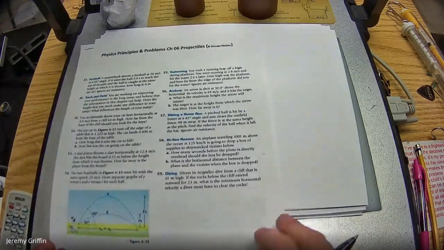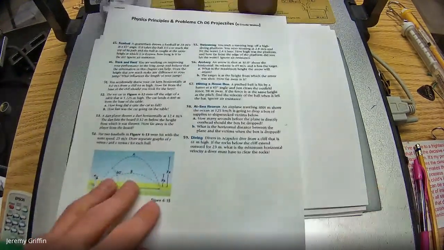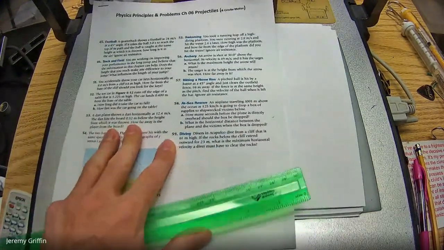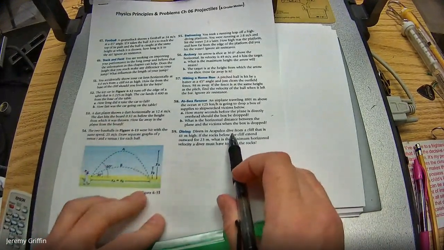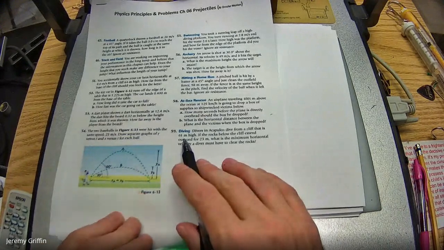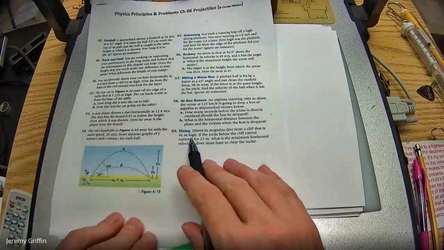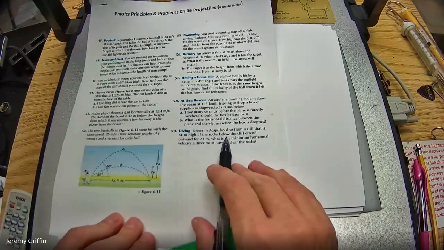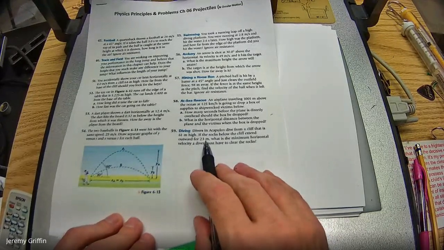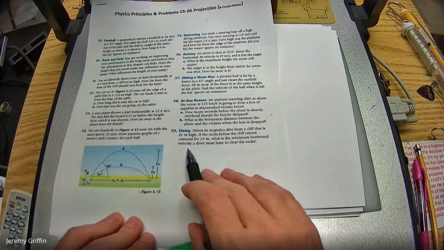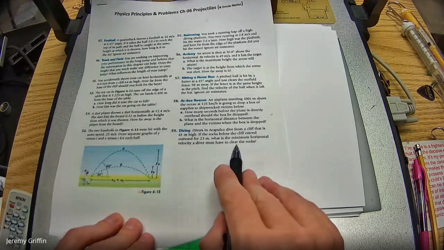Let's do another one of these. No, let's do another diver. So number 59. Divers in Acapulco dive from a cliff that is 61 meters high. Woo! That doesn't sound safe. If the rocks below the cliff extend outward for 23 meters, oh boy. What is the minimum horizontal velocity a diver must have to clear the rocks?